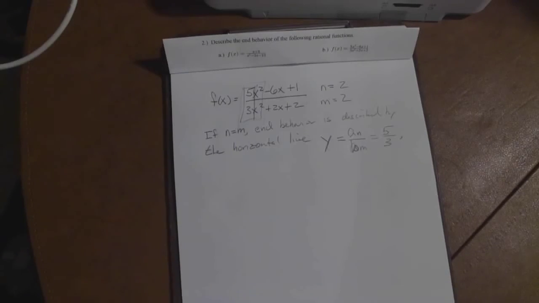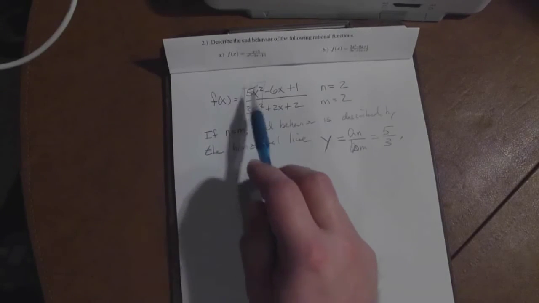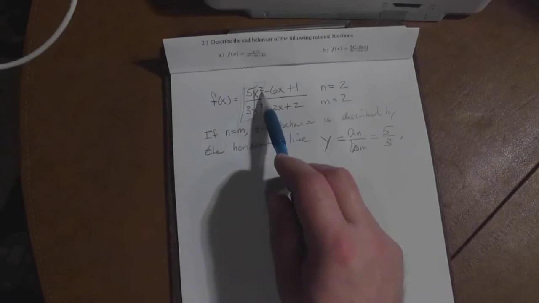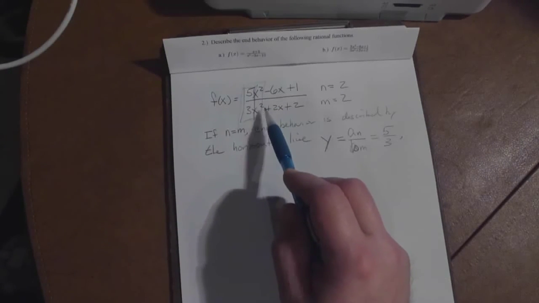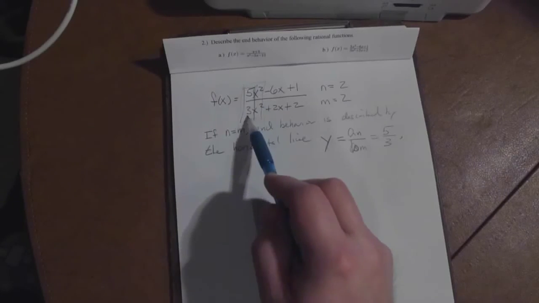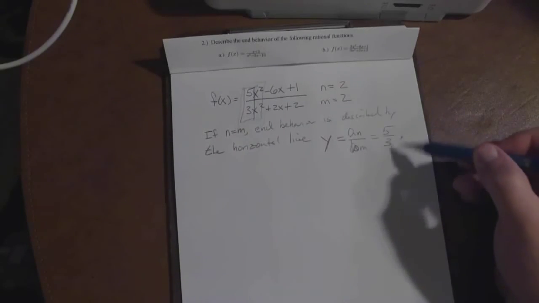All right. The end behavior, when the degree of the numerator over the degree of the denominator are the same, is given by these leading coefficients, right? The ratio found in our leading coefficients.